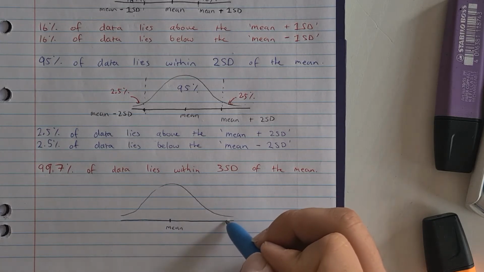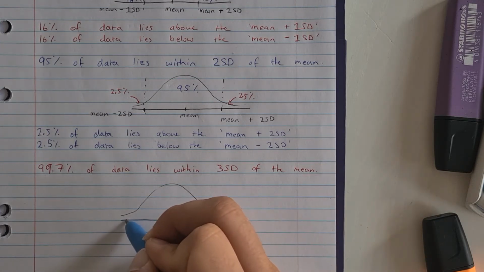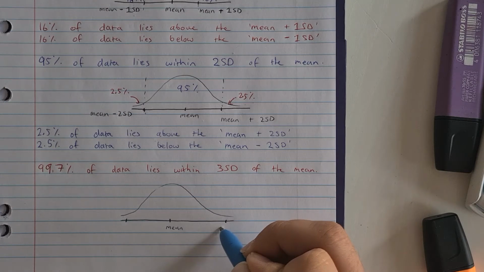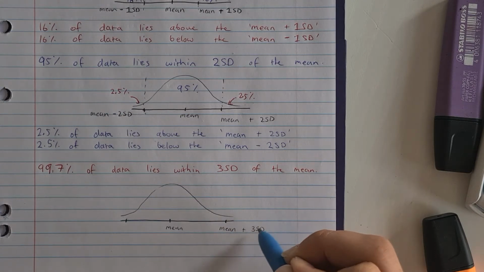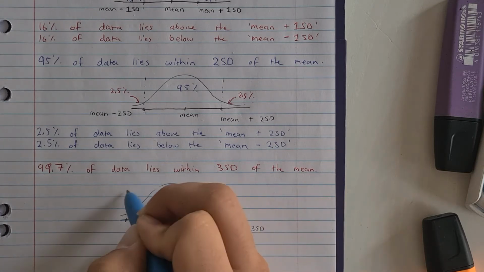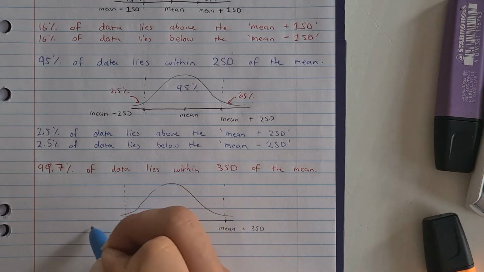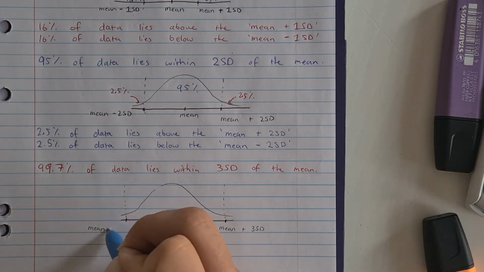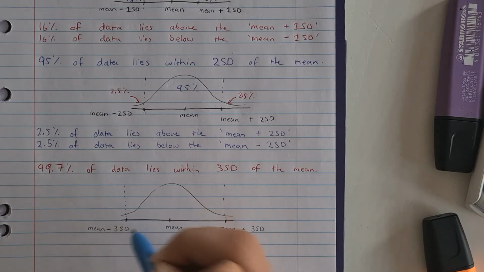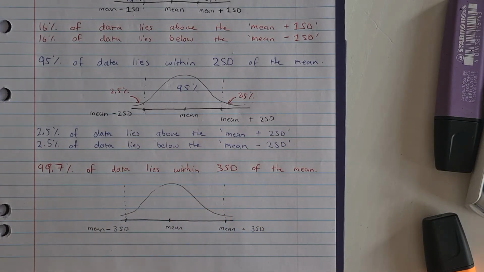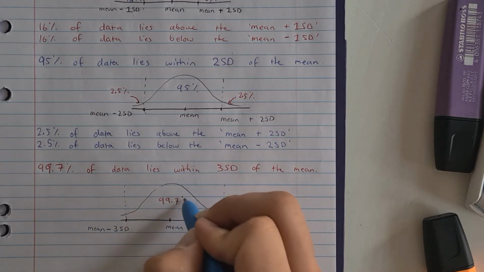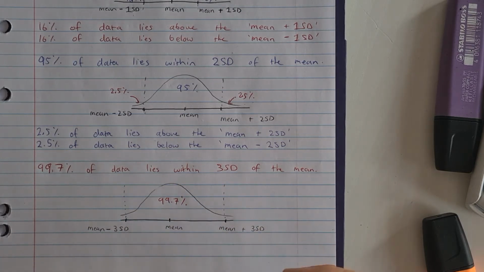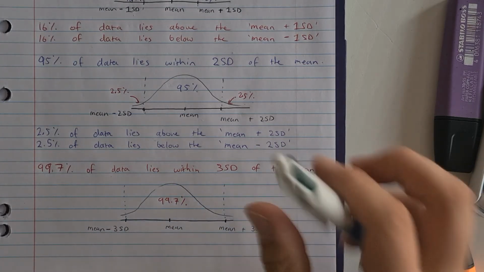Now this point's going to be way over, almost at the very end. We've got 99.7% lying in here. Let's work this one out as well.